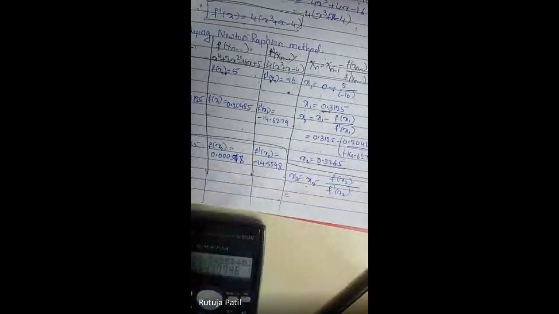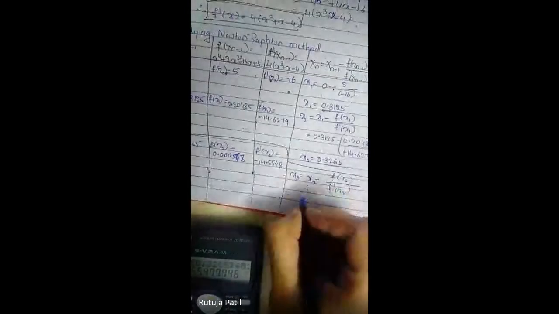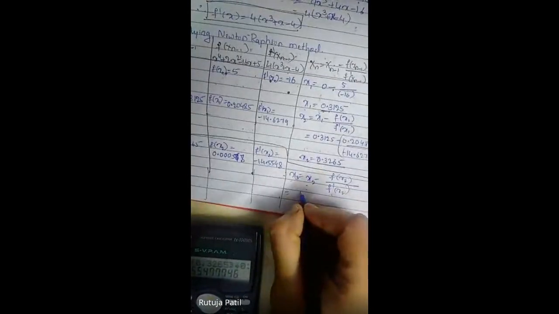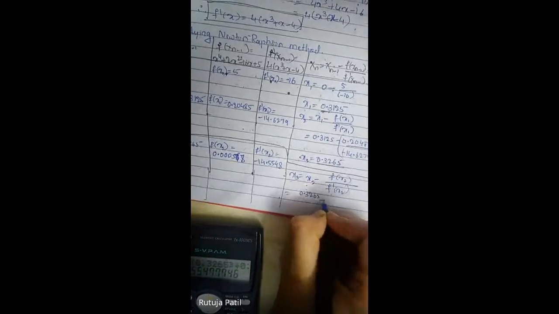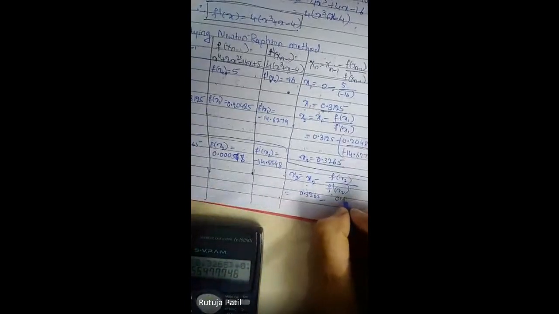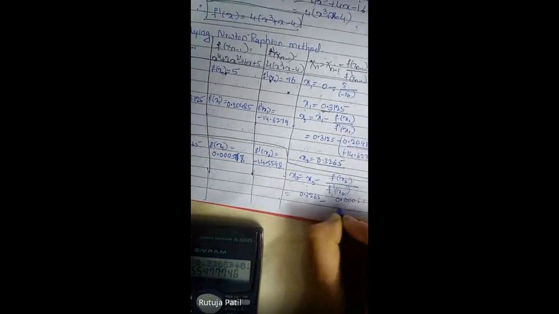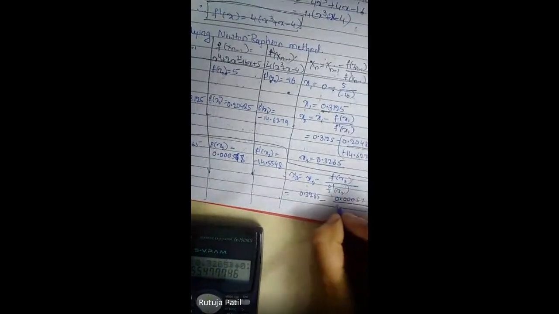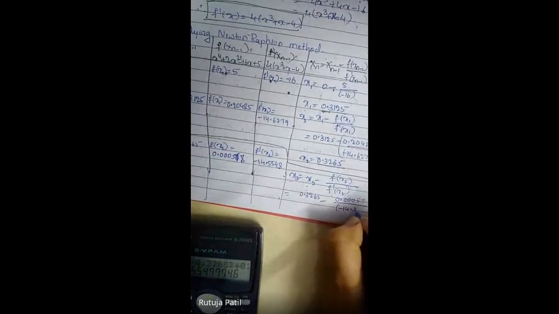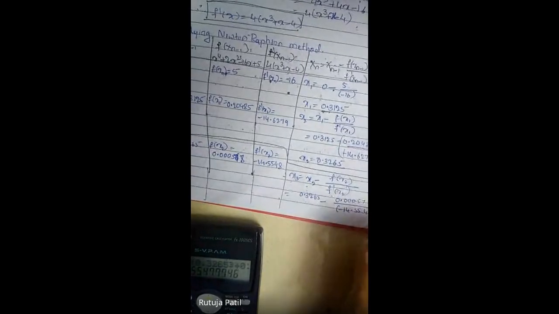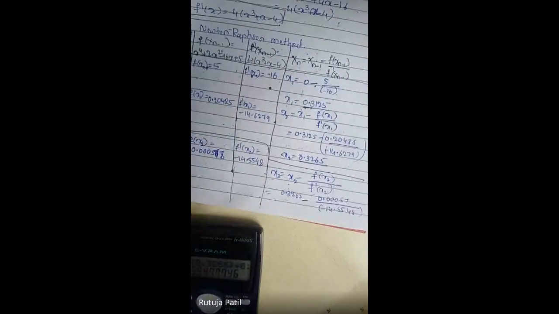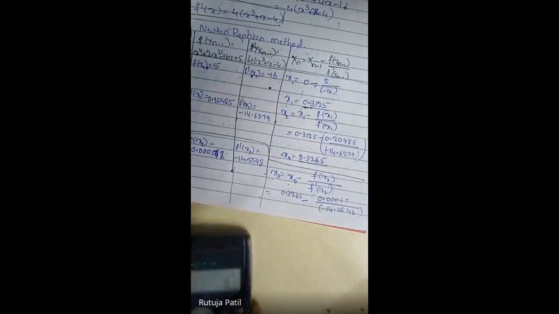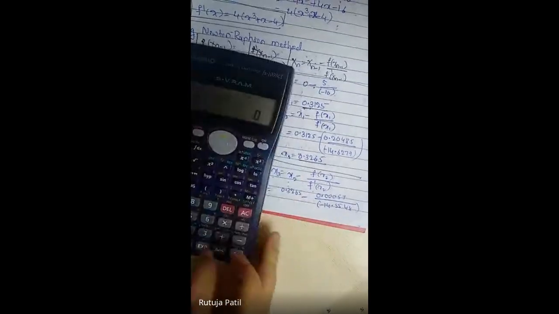Now what is x2? x2 we have found out is 0.3265 minus f of x2 is 0.00057 divided by f dash, which is minus 14.5548. Just substitute in the calculator.